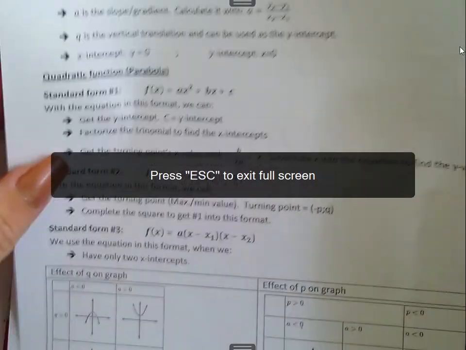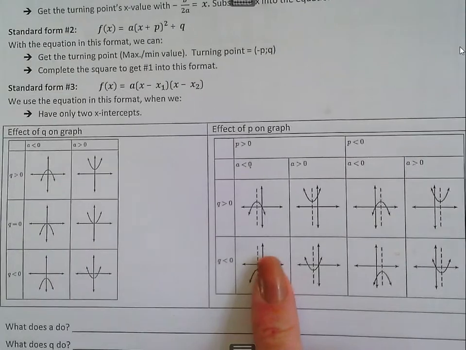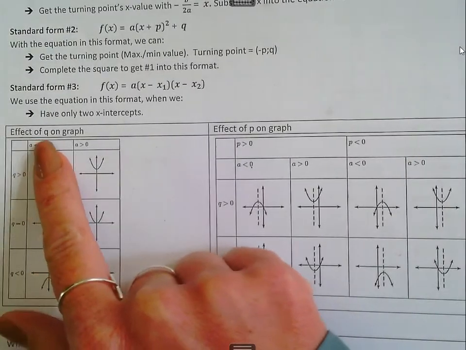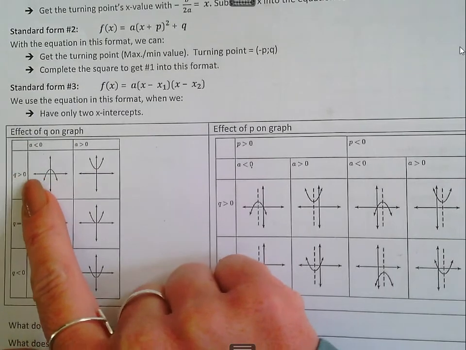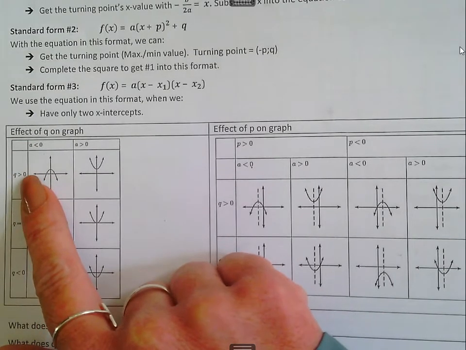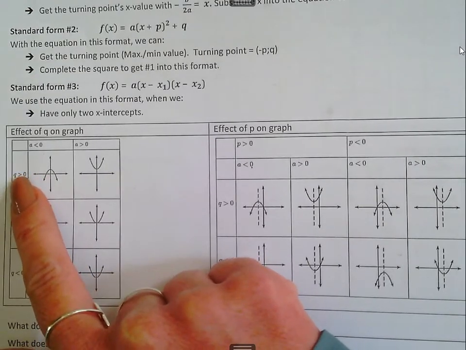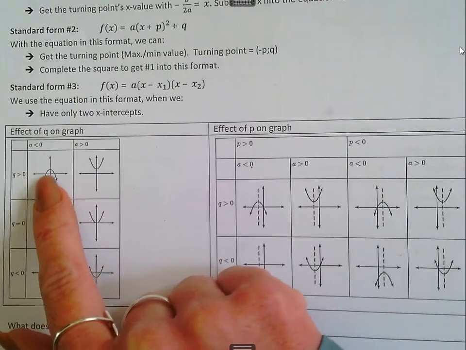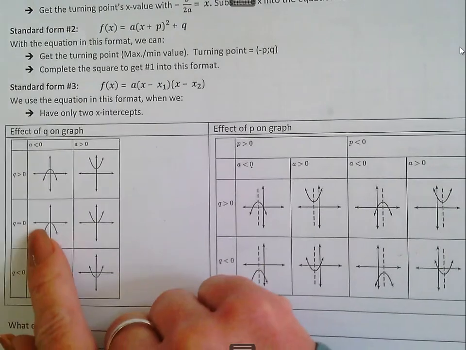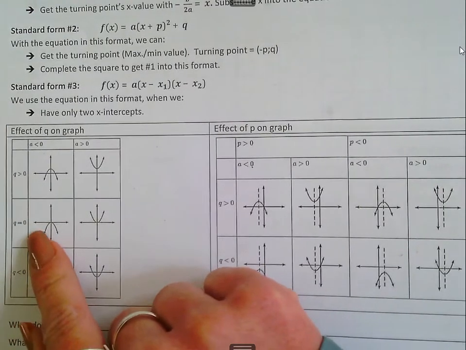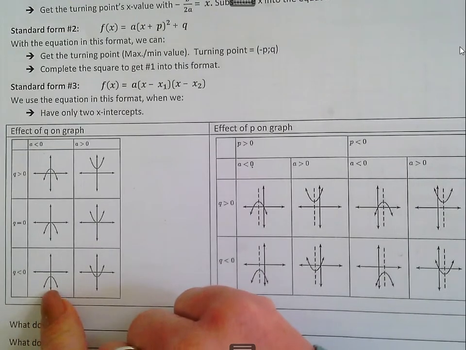Okay, let's just quickly look at the graphs that I gave you there. I said the effect of Q on the graph. If Q is greater than 0, you know where Q is now, right? That's the Y value of the turning point. If it's greater than 0, meaning positive, then it's going to be at the top of the origin. If it's equal to 0, it's going to be on the origin. And if it's smaller than 0, it's going to be below the origin.